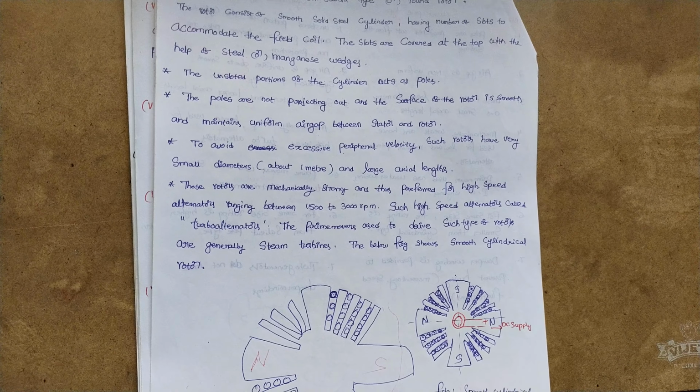You can connect the alternator in star as well as delta. Hence, 6 terminals are brought out from the synchronous generator, which are finally connected in star or delta. Any one we can connect.